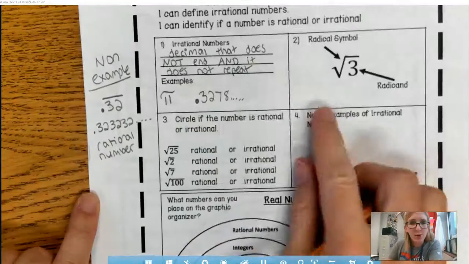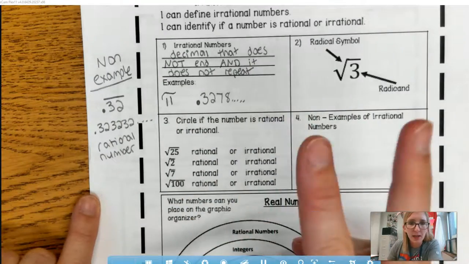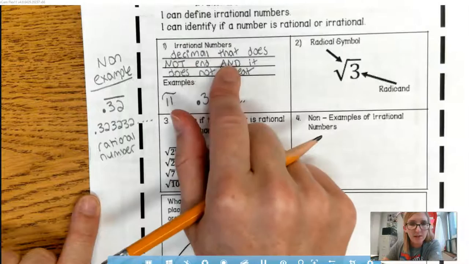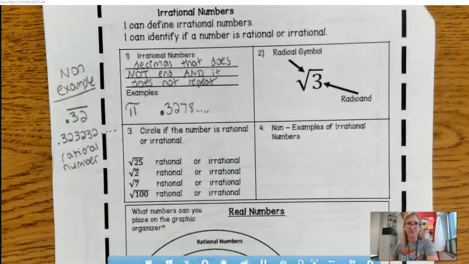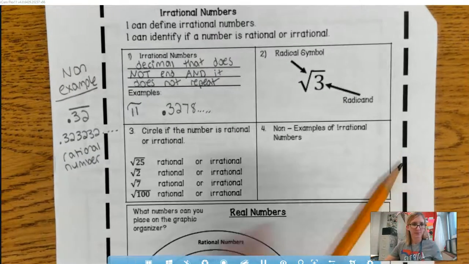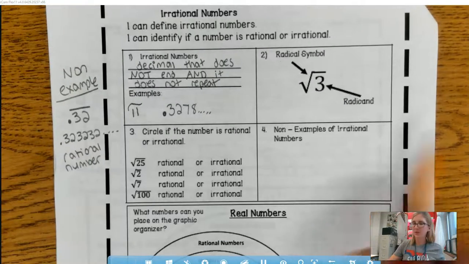So to meet the definition of irrational, it has to do two things. It has to be a decimal that doesn't end and a decimal that doesn't repeat. And we'll pick this up in class.